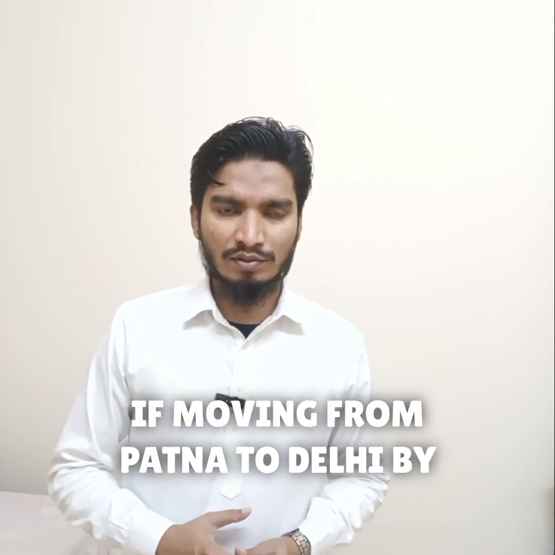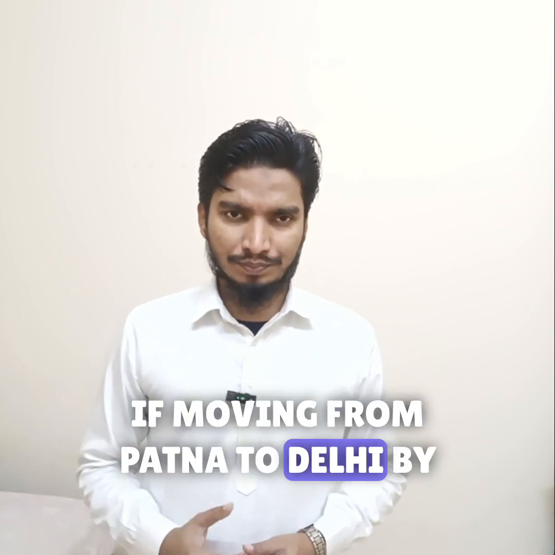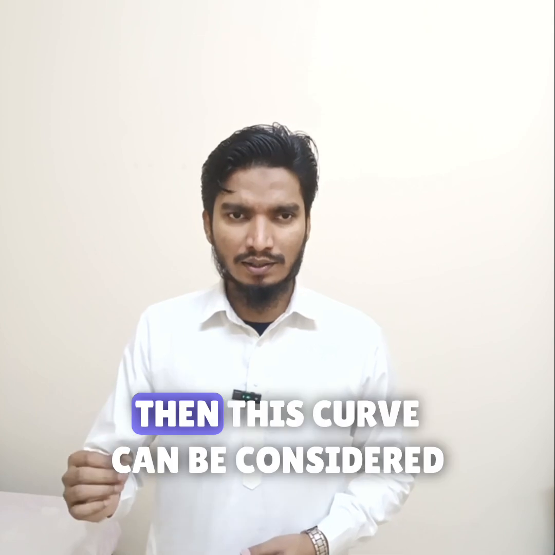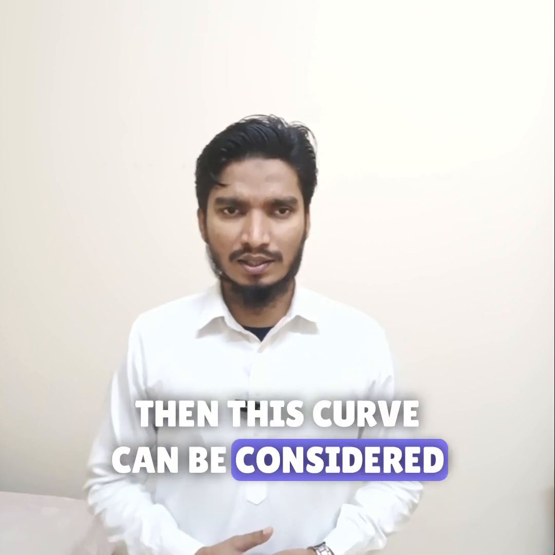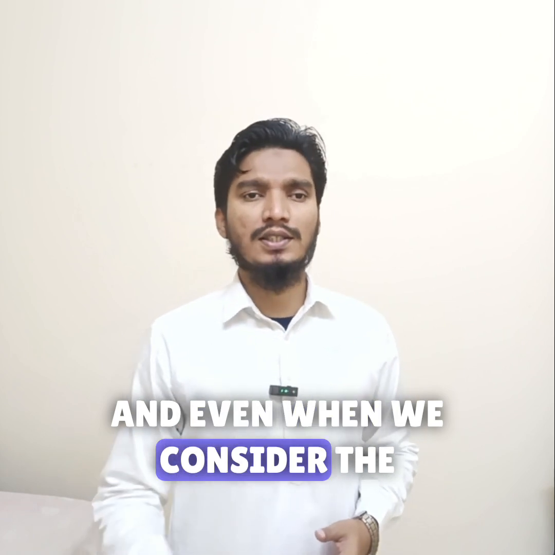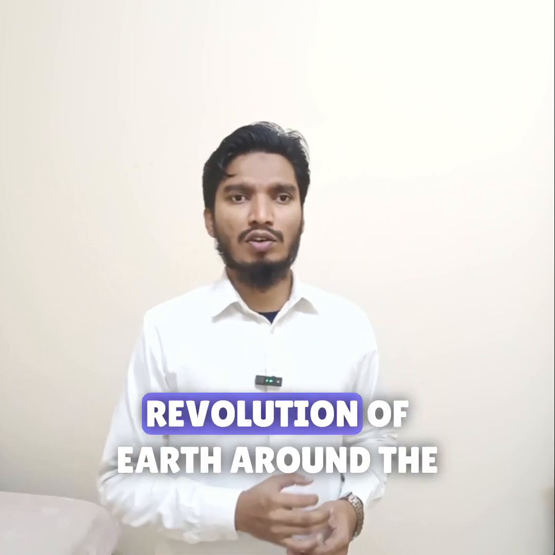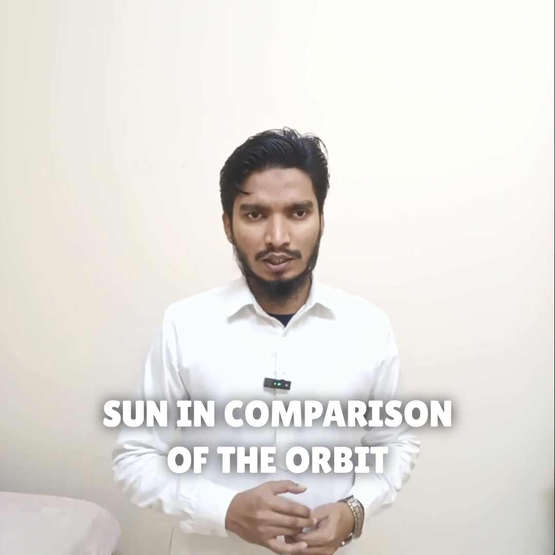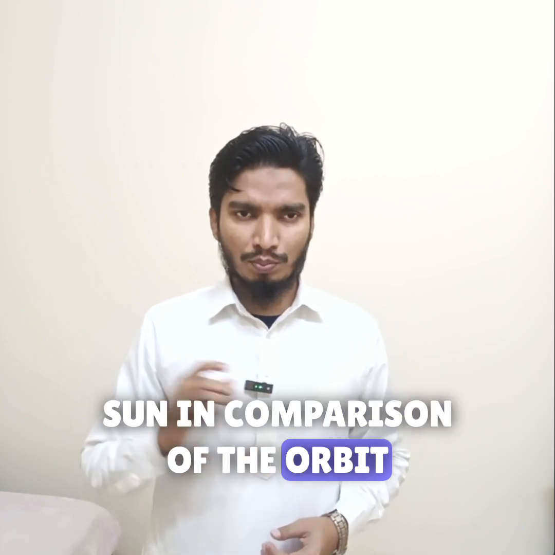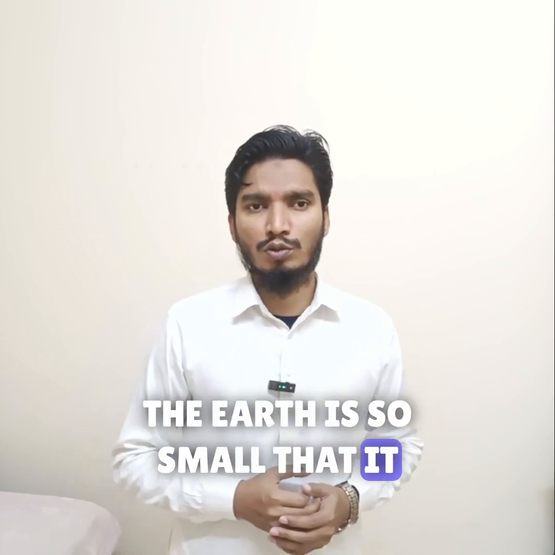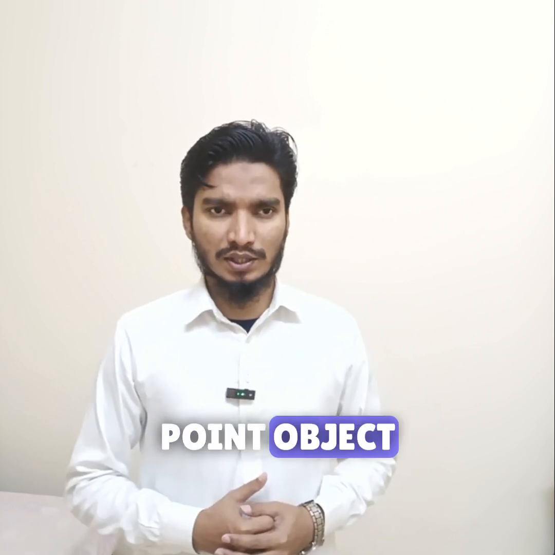For example, when moving from Patna to Delhi by a car, this car can be considered as a point object. And even when we consider the revolution of Earth around the Sun, in comparison to the orbit, the Earth is so small that it could be considered as a point object.